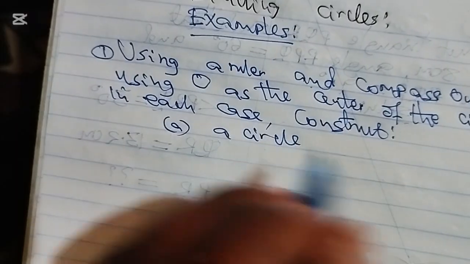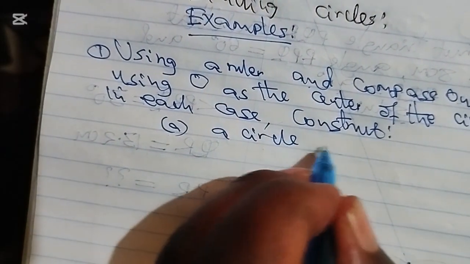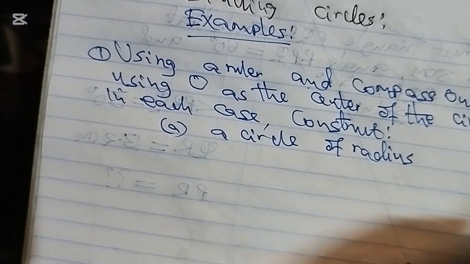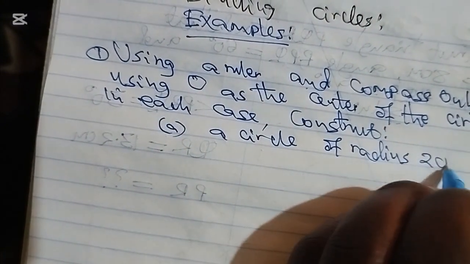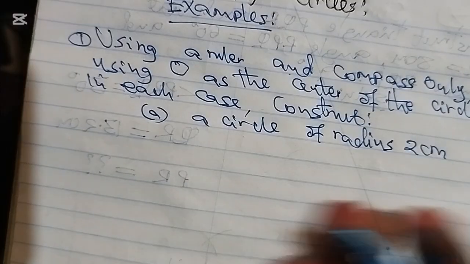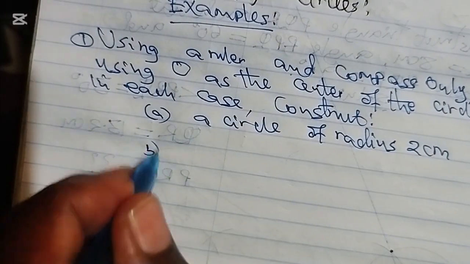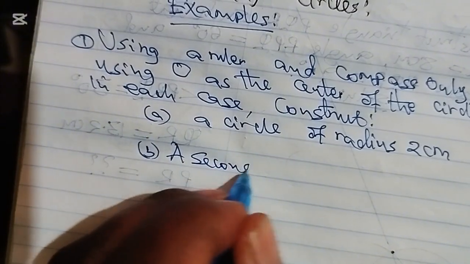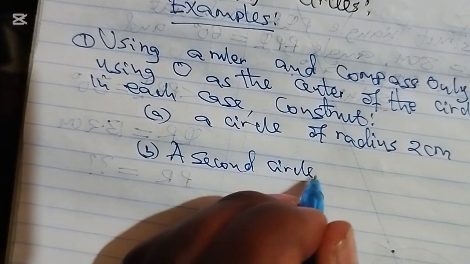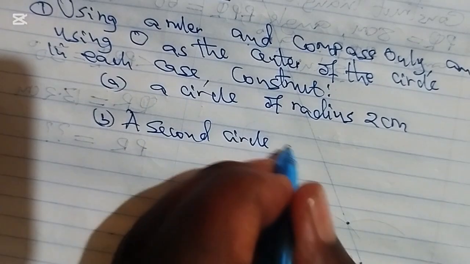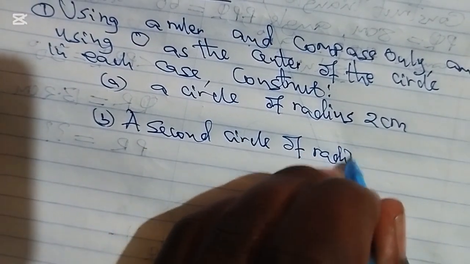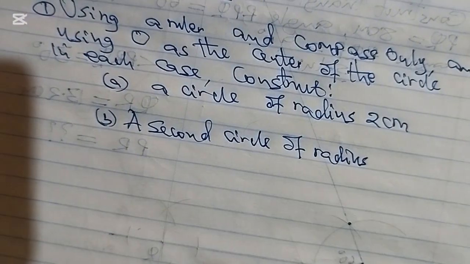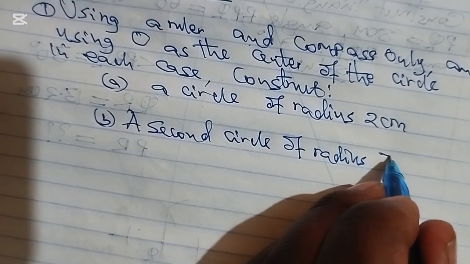a circle of radius 2 centimeters. Part B, a second circle of radius 3 centimeters.